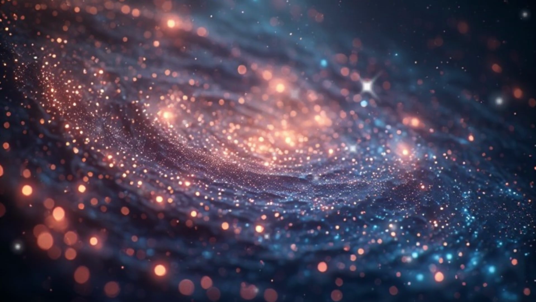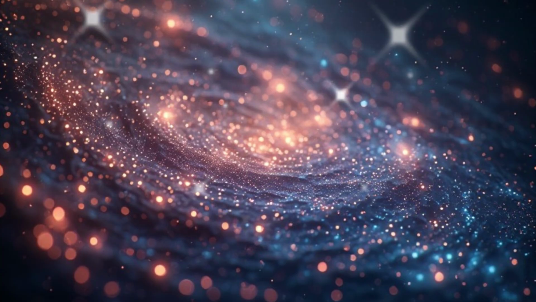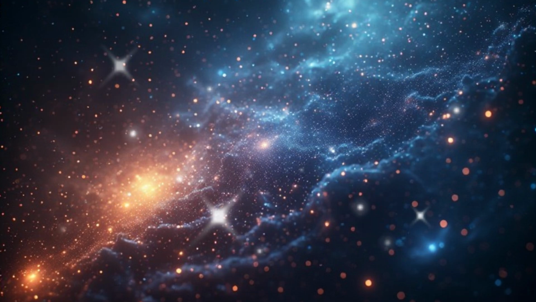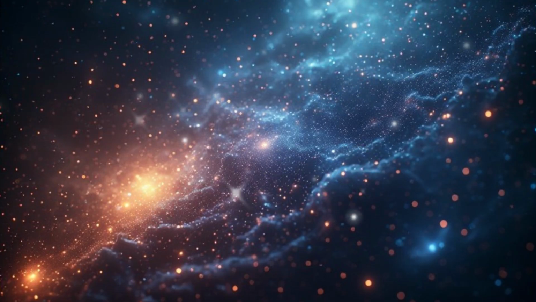As our maps improve, we are discovering that the cosmic web is even more complex than we imagined. Filaments have substructure, smaller threads within the larger structure. Voids contain faint tendrils of matter. The web is fractal-like, with patterns repeating at different scales. The cosmic web plays a crucial role in the lives of galaxies.